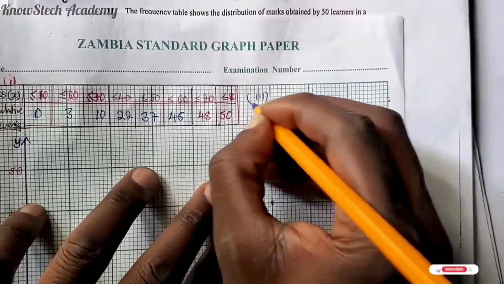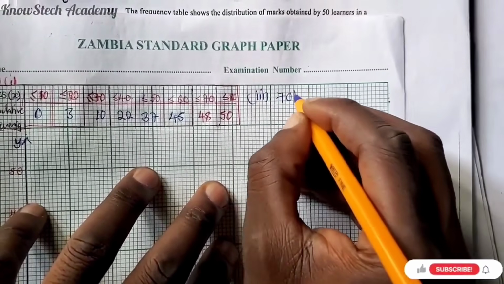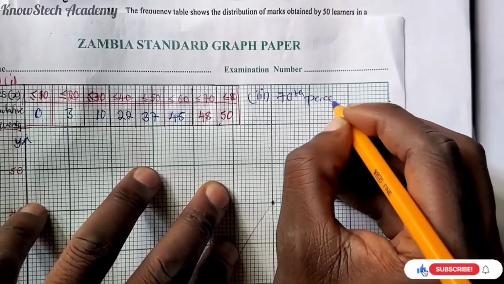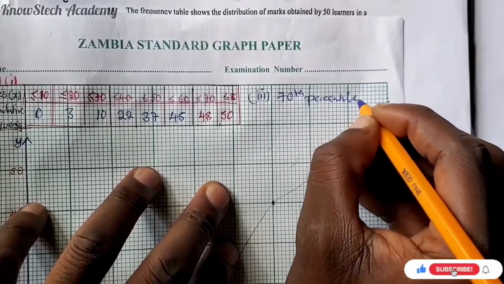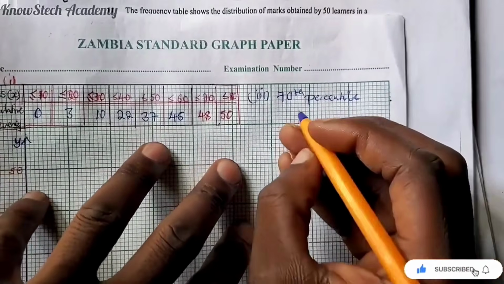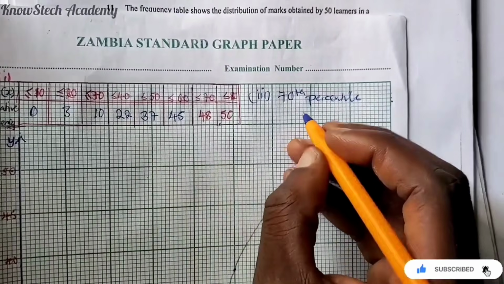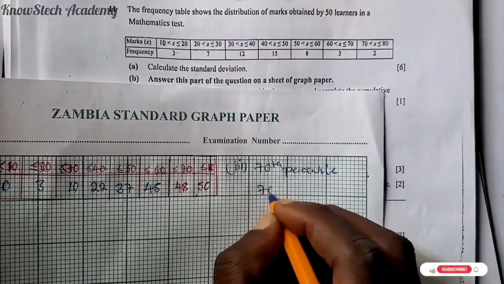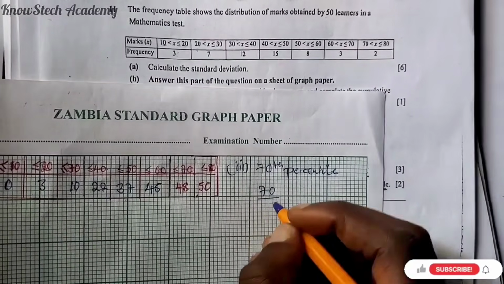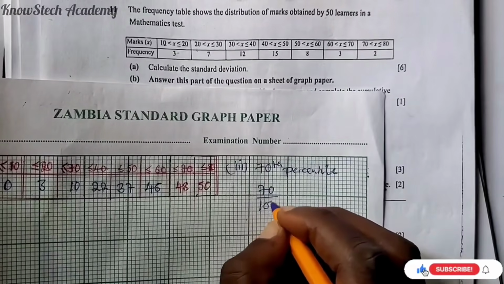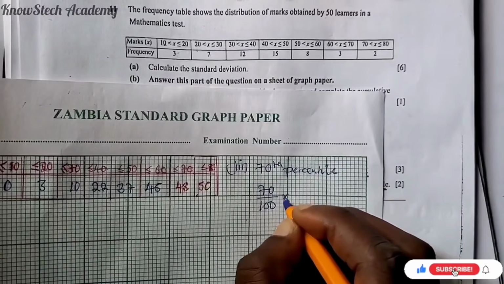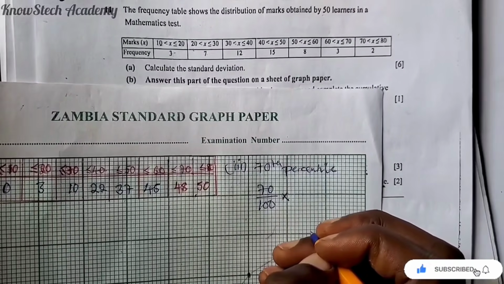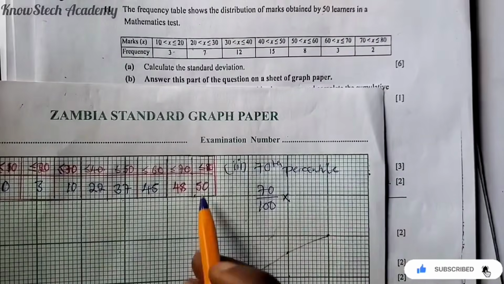This is question 3. They're saying 70th percentile. Okay, 70th percentile is just the 70%. So what you do, you calculate 70%, which is percentage out of 100, so it will be 70 over 100 multiplied by the total frequency, which is 50.